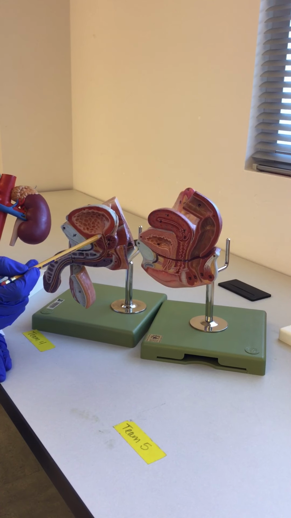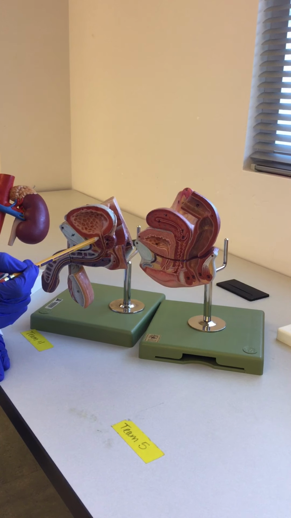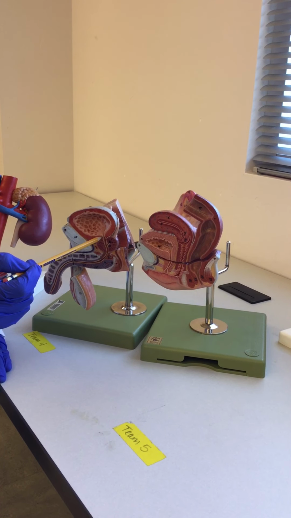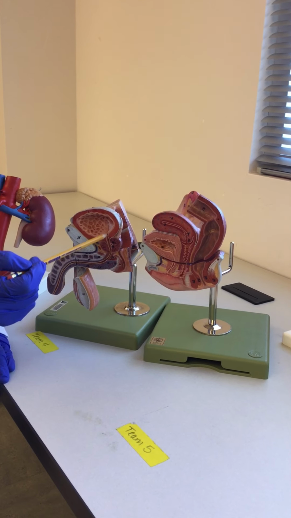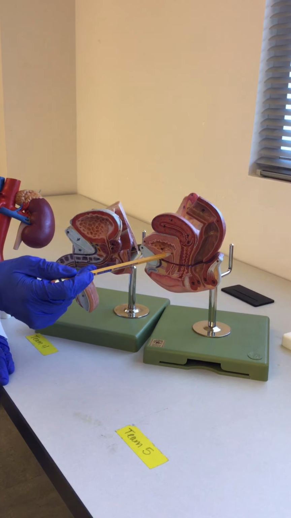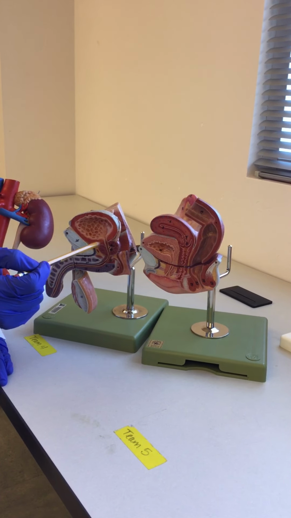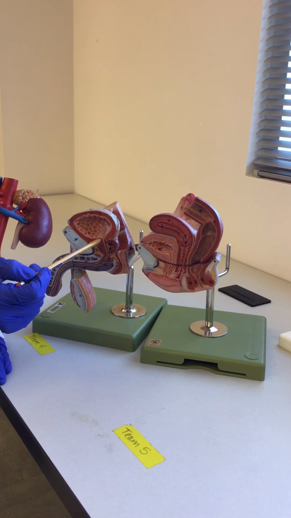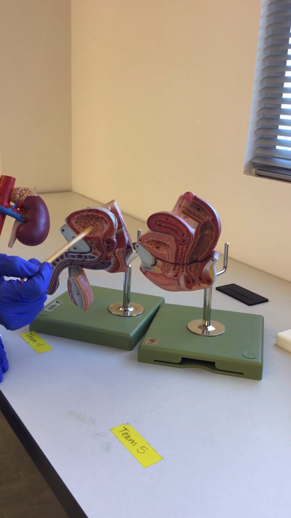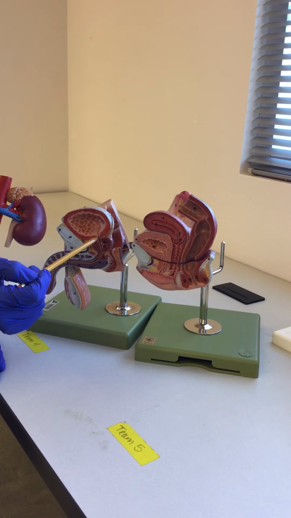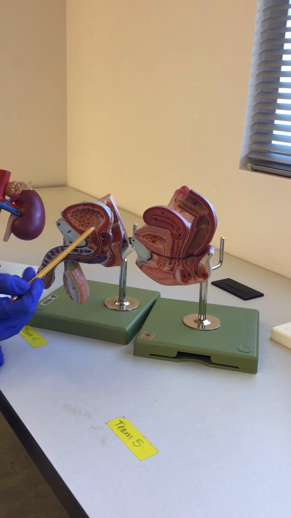Now this is the neck of the urinary bladder, and in here we have the internal urethral sphincter. This sphincter is made out of smooth muscle cells, so this is involuntary. So it will be here at the neck of the urinary bladder. Now once you fill the urinary bladder and you void the urine, this sphincter will open up and the urine will move from here following the course of the urethra.